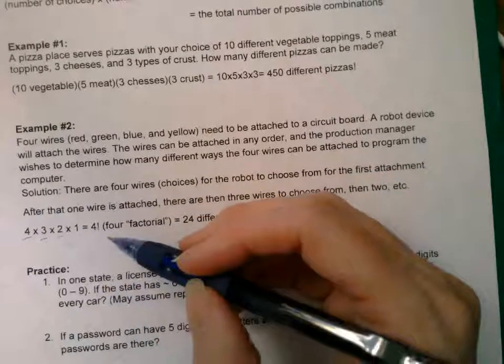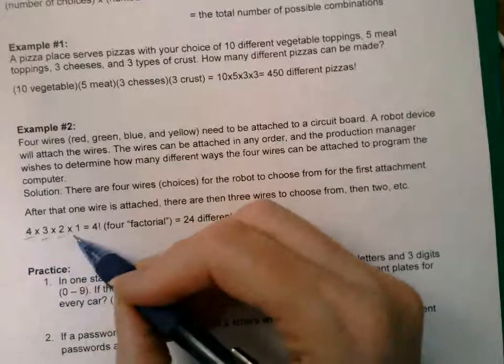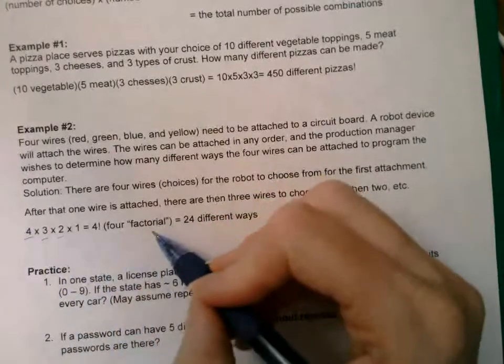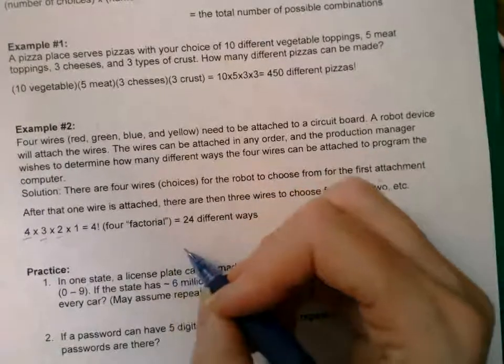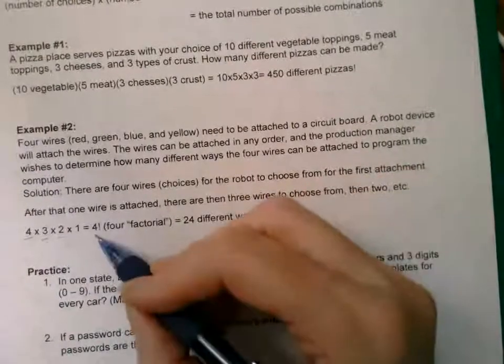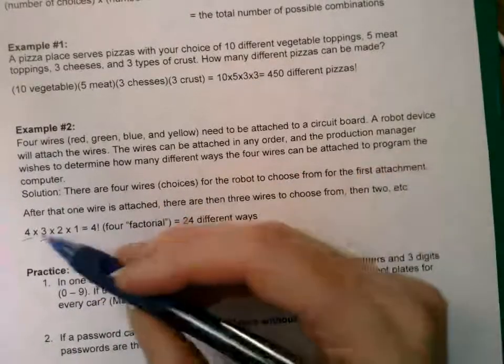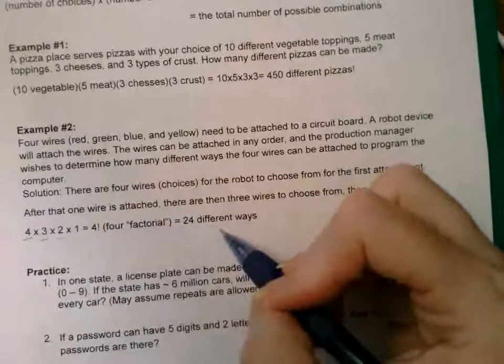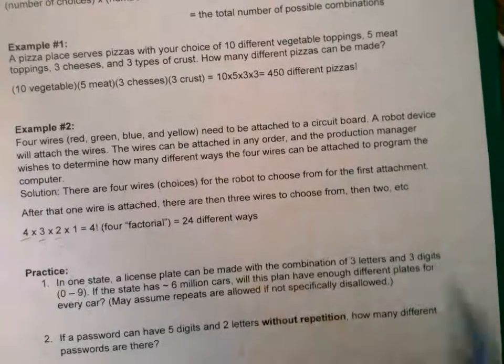It's pretty obvious. So when you go in order from a number all the way down one at a time to 1, that's called a factorial. So like 10 factorial would be 10, 9, 8, 7, 6, 5, 4, 3, 2, 1. You have to go all the way down to 1 to get a factorial. And that is a button on your calculator, and it implies multiplication. Those numbers multiplied together give 24 different orders in which the wires can be attached.